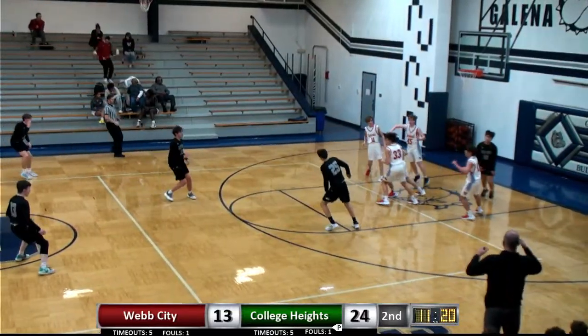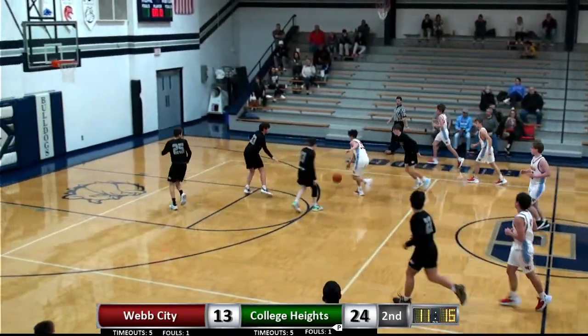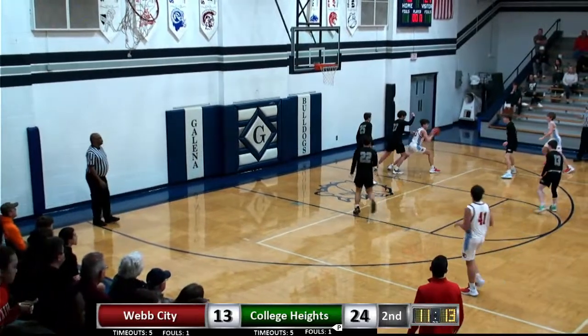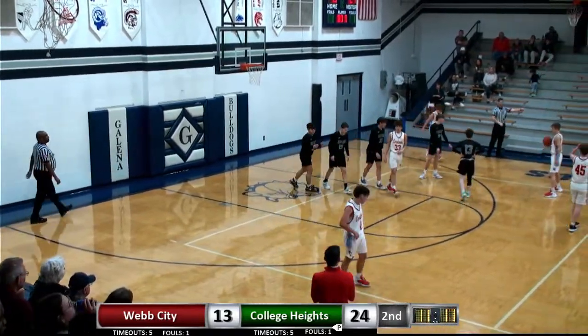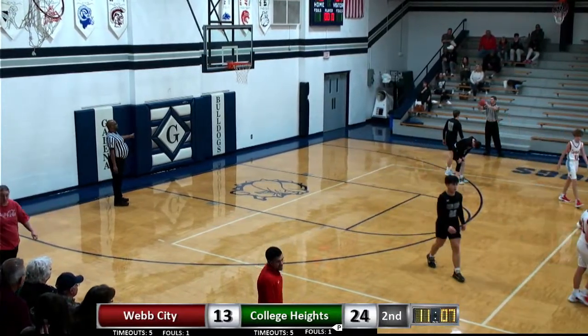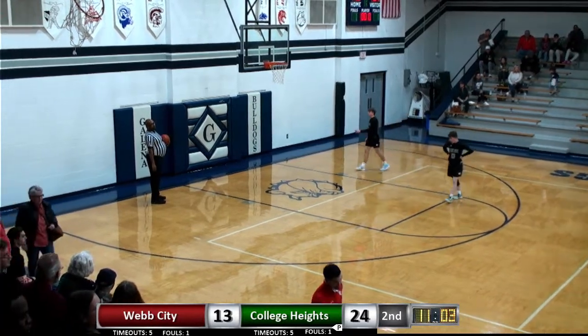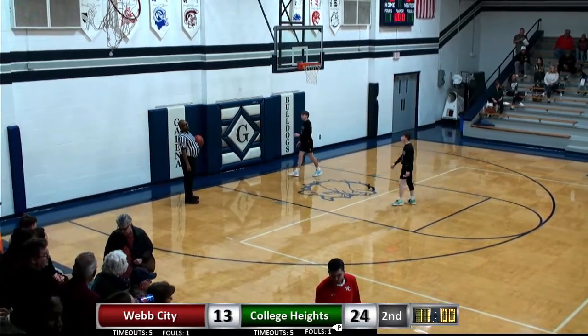Still with the ball, loses it. All 5 Webb players were back. College Heights players didn't even get back past midcourt. And travel called on Webb City. 24-13 here with 11 minutes left in the game. Gavin Dahl will take a break as Cannon Miller subs in the game.